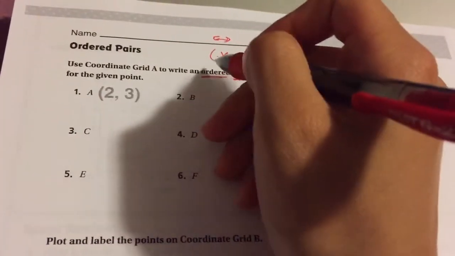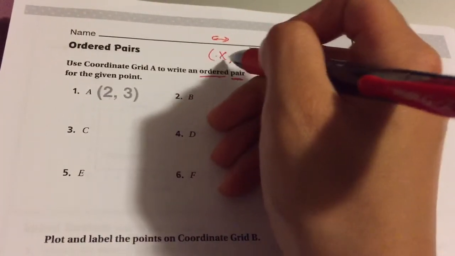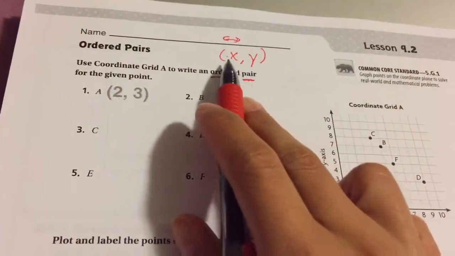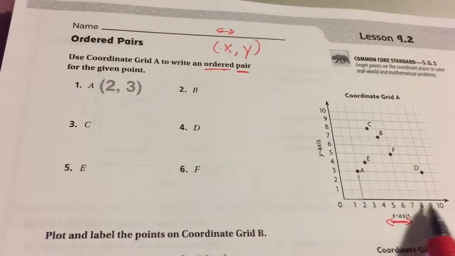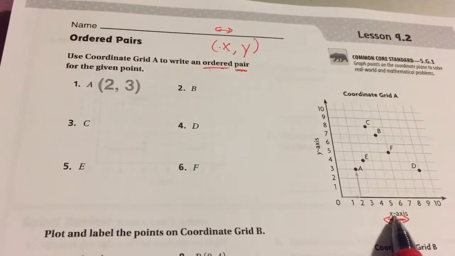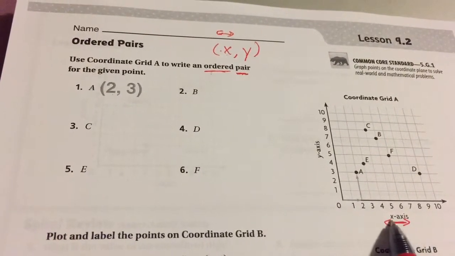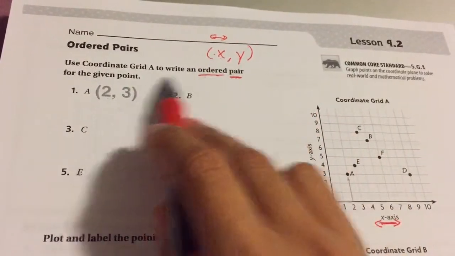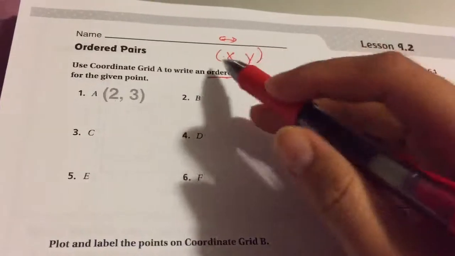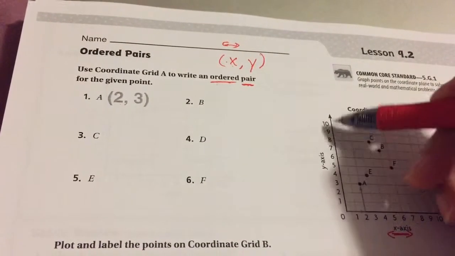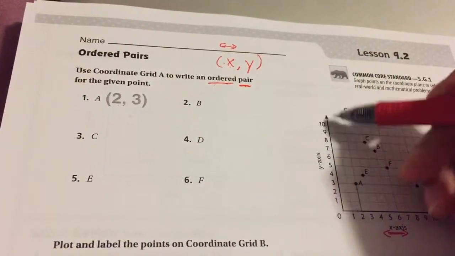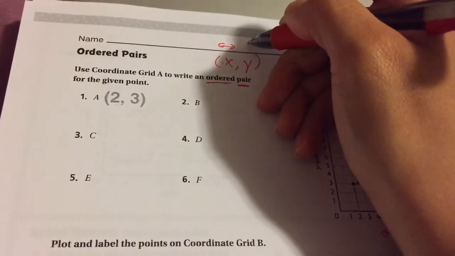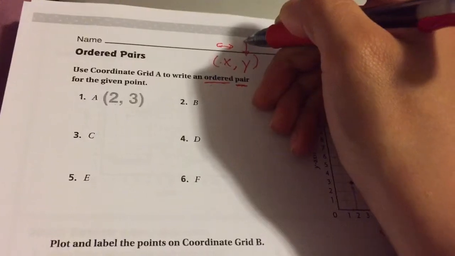For instance, in all of these ordered pairs, you're going to have a parentheses, X, comma, Y, parentheses. The first number, X, will always fall on this X-axis. And you can see it labeled here, X-axis, that it goes left and right. So our X number will tell us how far to go, left or right. Our Y falls on the Y-axis, and you can see how it's labeled over here, and it goes up and down. So the Y will tell us how high or low to go.